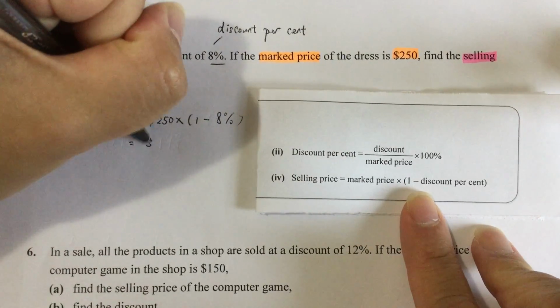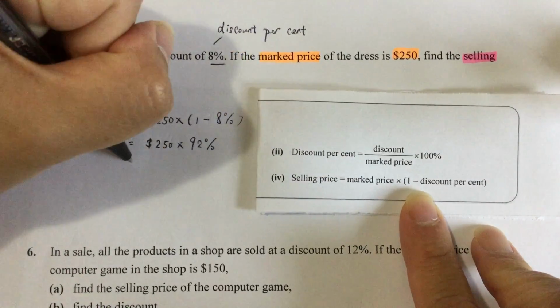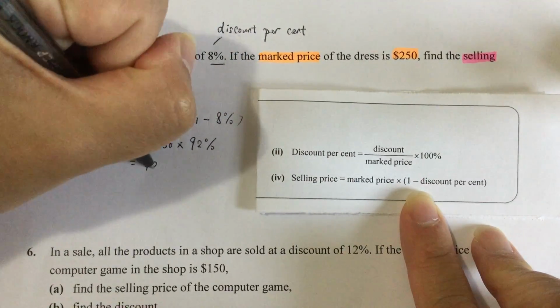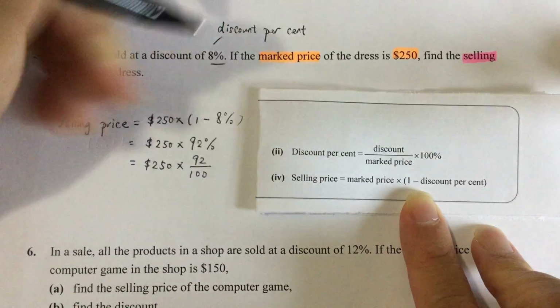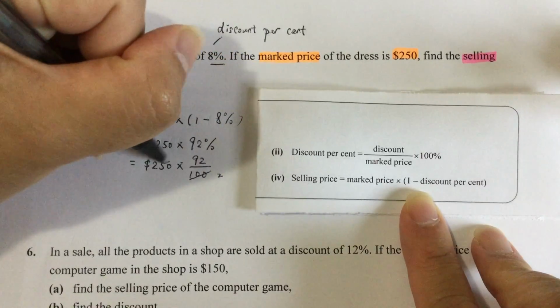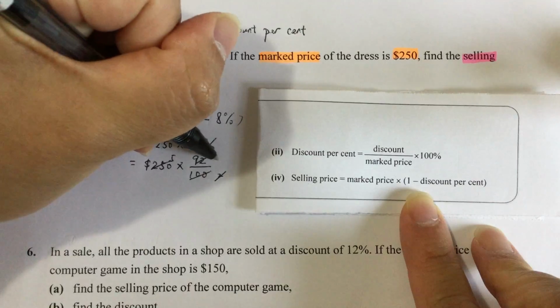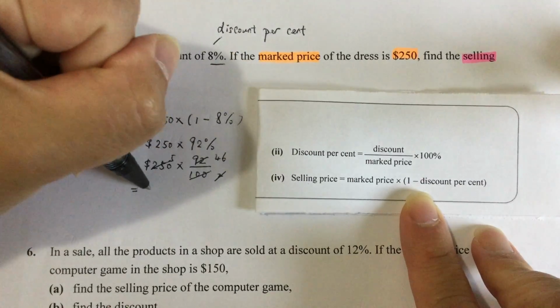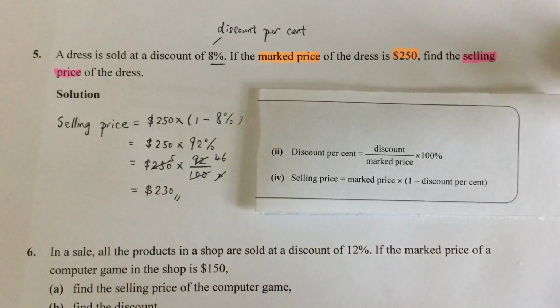So this is $250 times 92%, and you have $250 times 92 over 100, and we cancel: 2 and 5, and 2 and 92, you have 4 and 6. So the answer for this one is $230. Okay, so I'll give you 10 seconds for you to understand it.